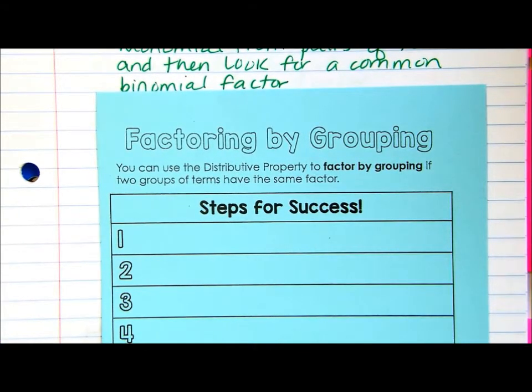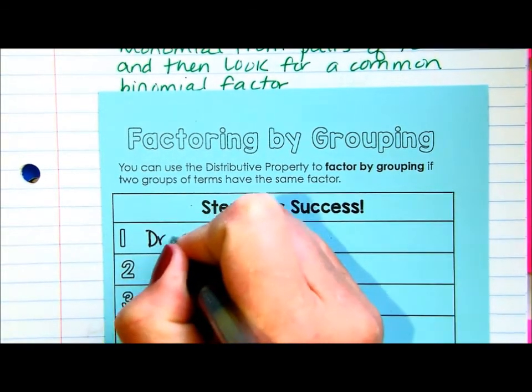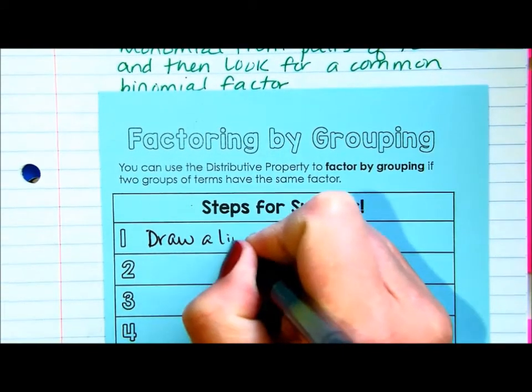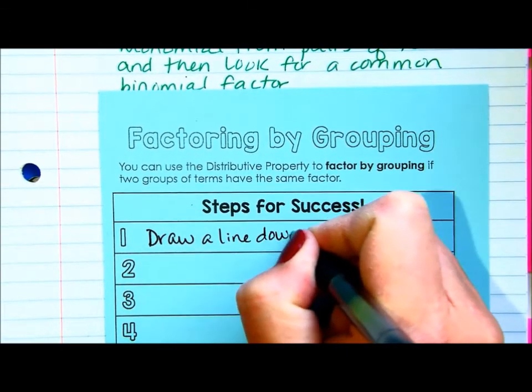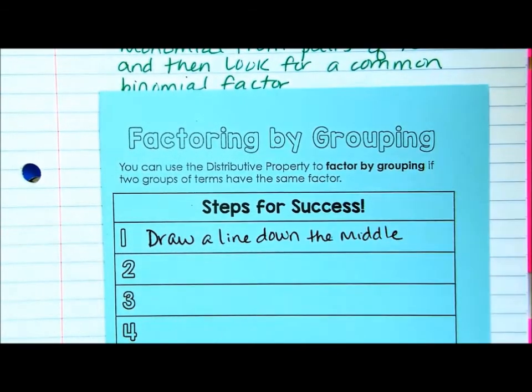Our first step for success when we're factoring by grouping is that we want to draw a line down the middle. Okay. So again, I'm going to draw a line down the middle. If I have 4 terms in this polynomial, I'm going to go ahead and draw my line in between term 2 and term 3.